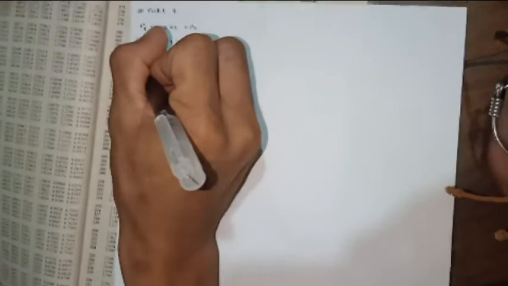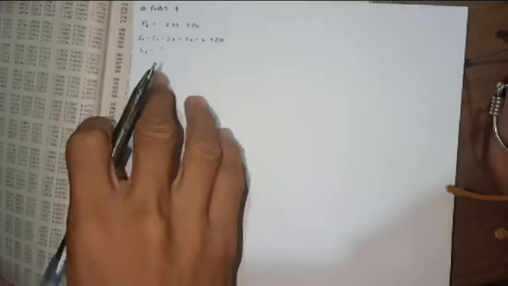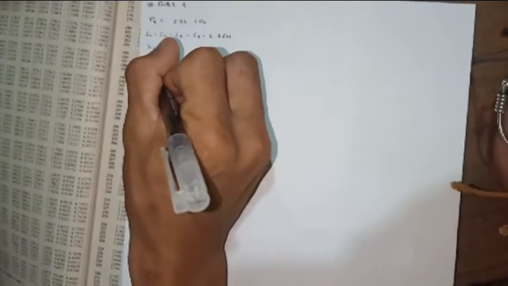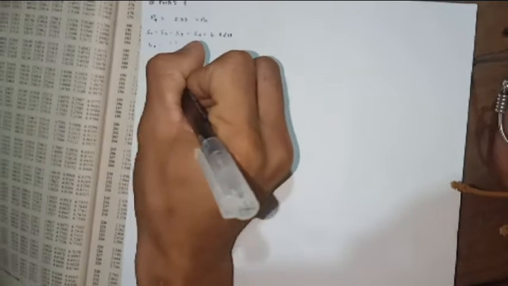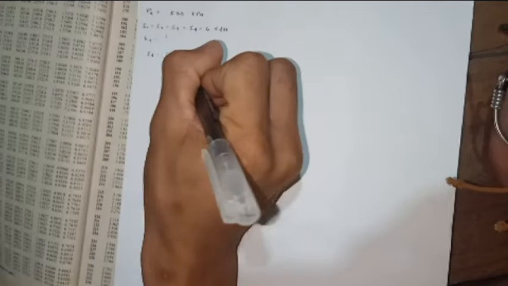So we need to find the value of H4. To find it, we need to get the value of X using this formula: S4 is equal to SF plus X times SFG.